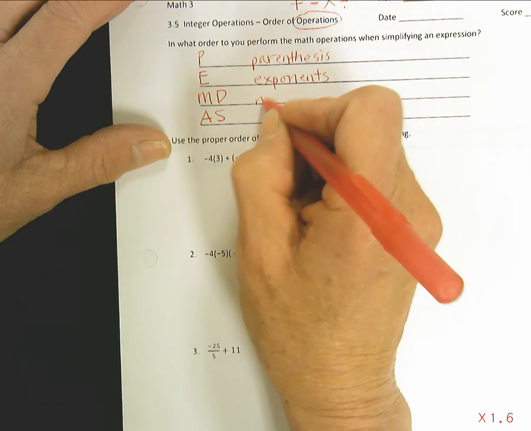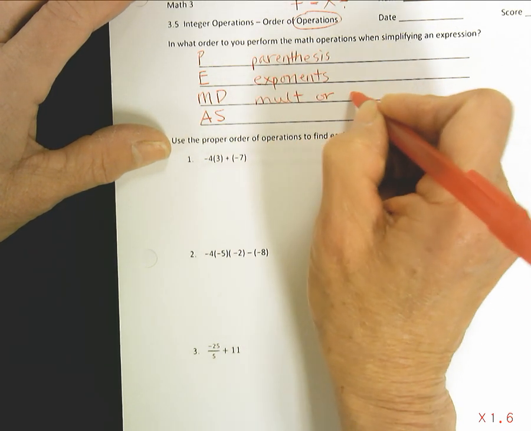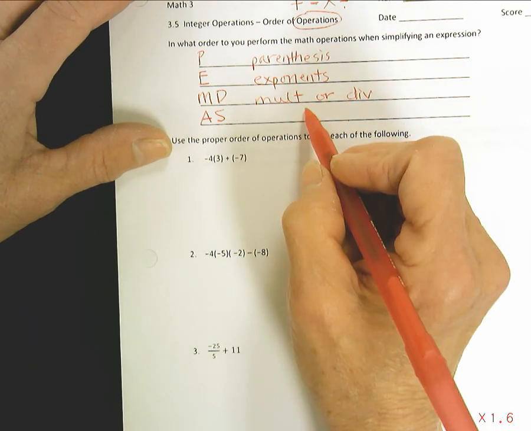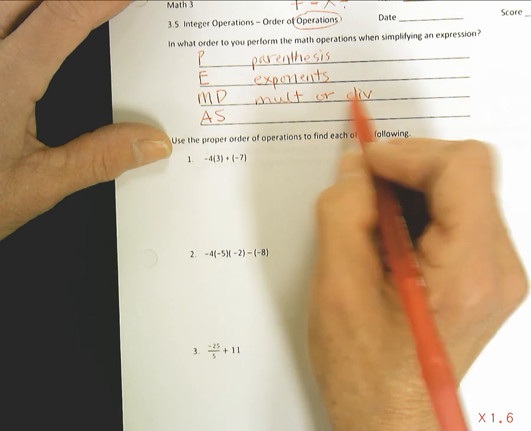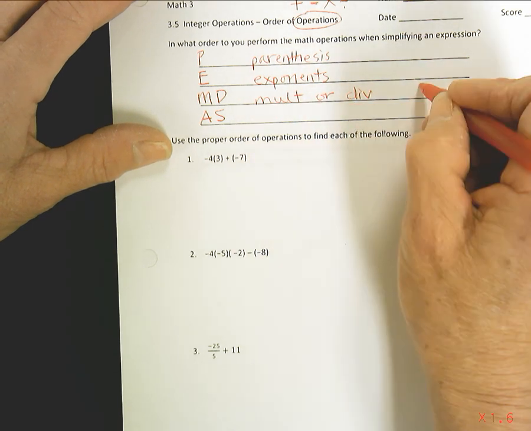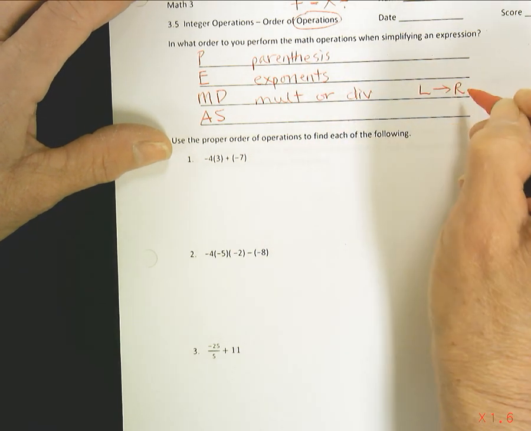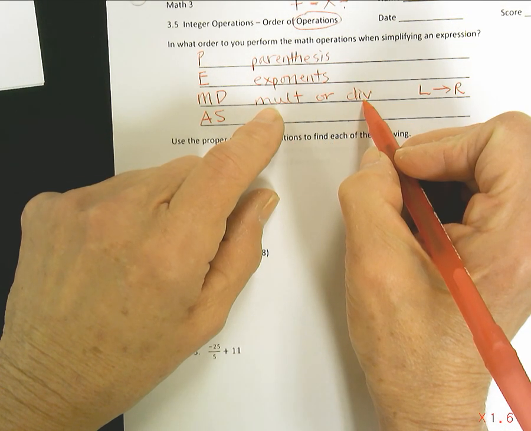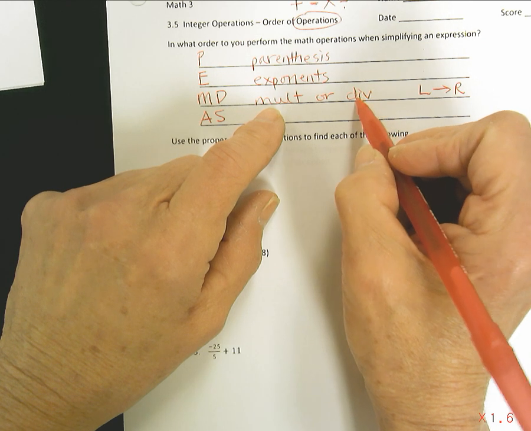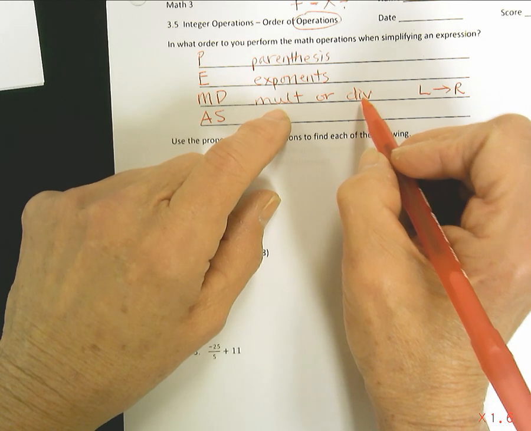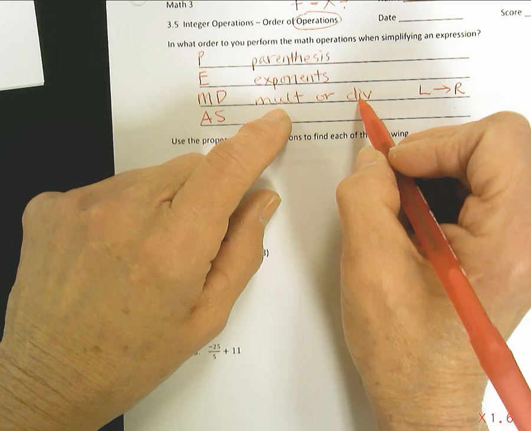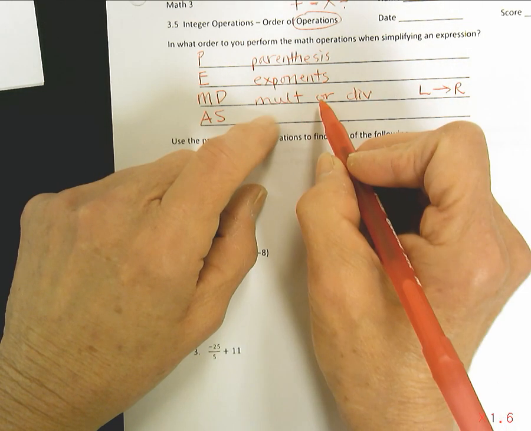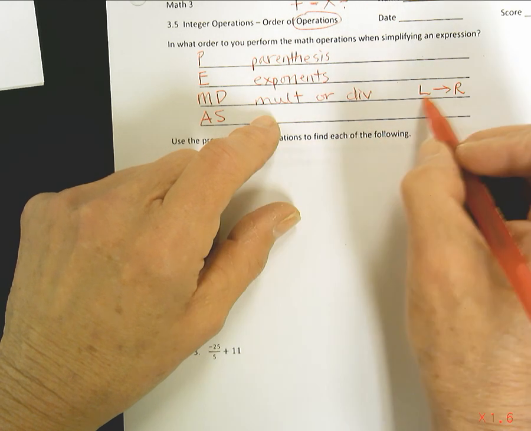After that, we look for multiplication or division in the problem. Now, if you've got multiplication and division, or multiplication twice, or division twice, you always work from the left to the right, because multiplication is not more important than division. If you've got a problem and it has both of these operations and the division happens first in the problem, you would do it first. So if you've got multiplication or division happening more than one time in a problem, just work from left to right.